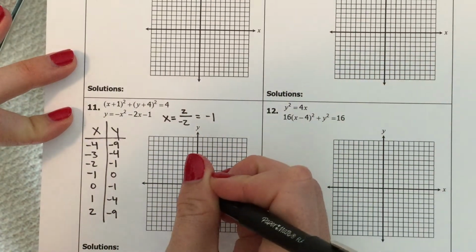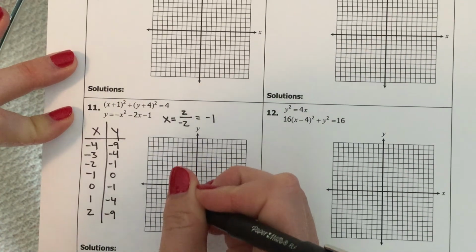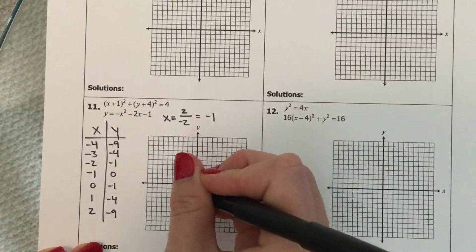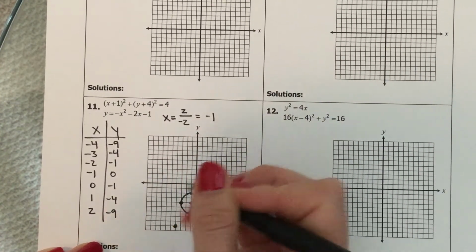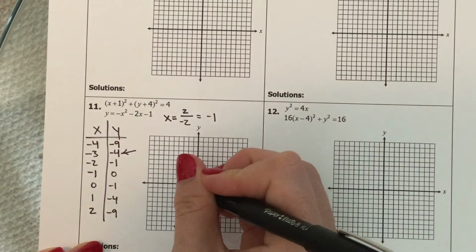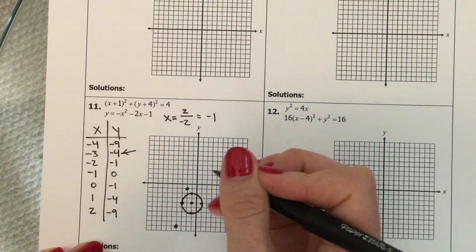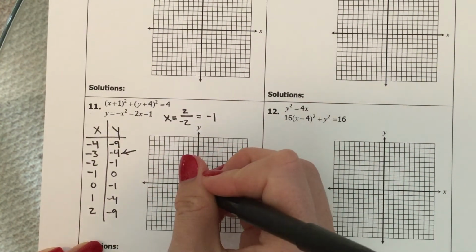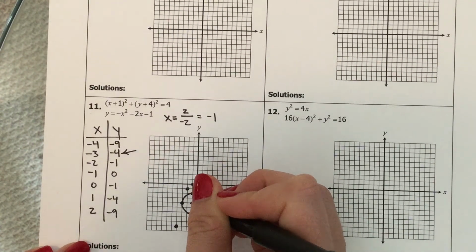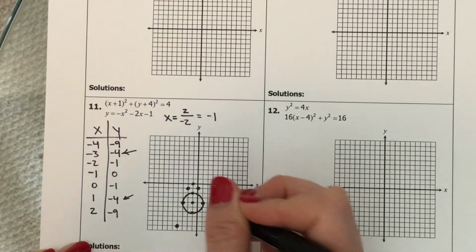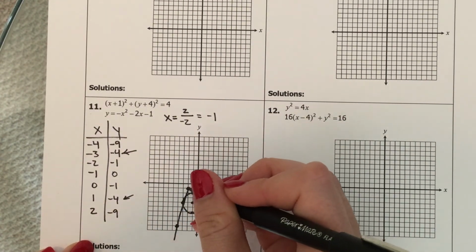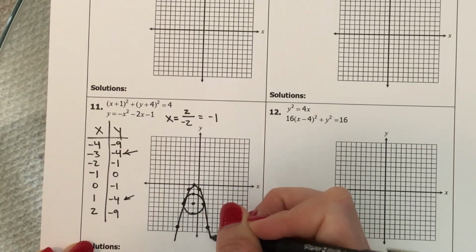So negative 4, 1, 2, 3, 4. You know that's not going to be it because it's past the circle. Negative 3, negative 4. There it is. So that's one of our intersection points. Negative 2, negative 1. Negative 1, 0. And then it mirrors itself back. So that would be the second one, the 1, negative 4. And then here's the rest of it. So our parabola goes up through that intersection point, back down through the other one.